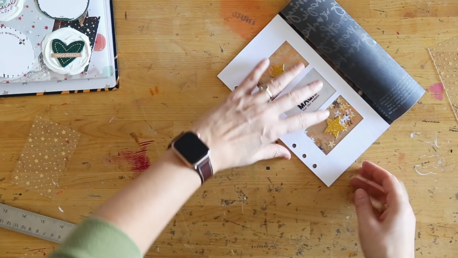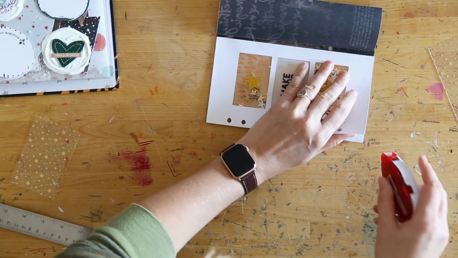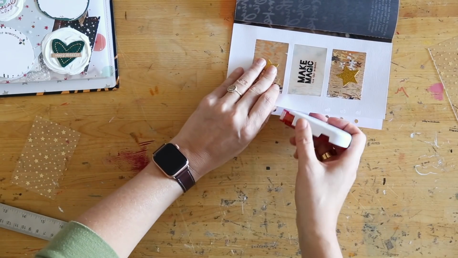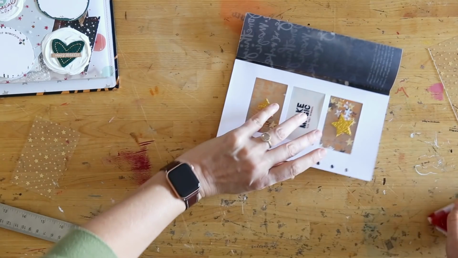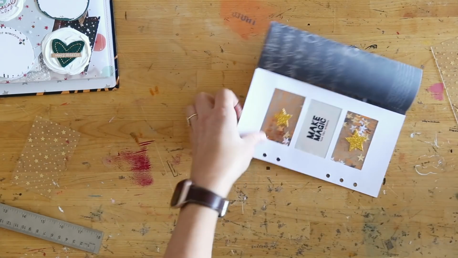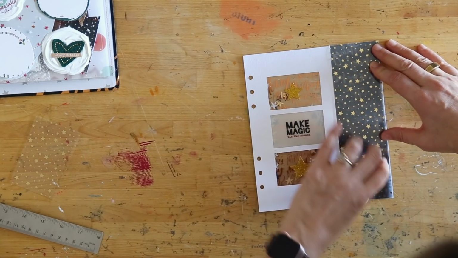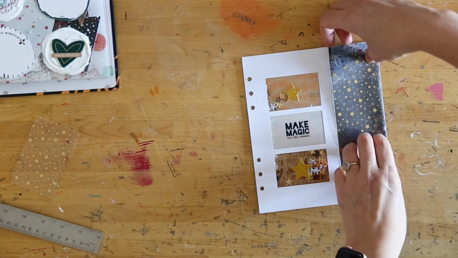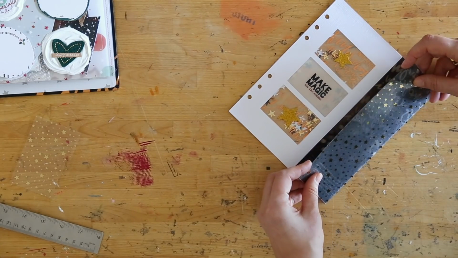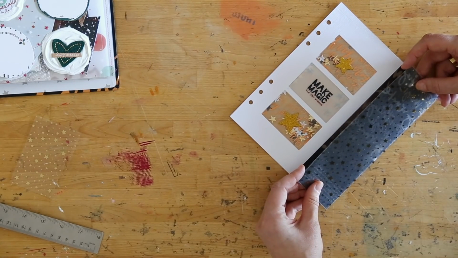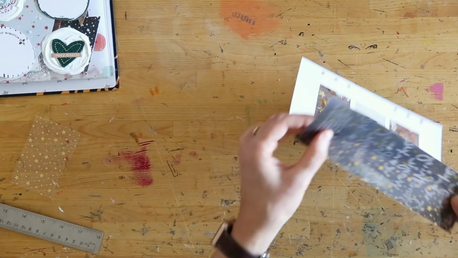And I also need to adhere the rest of this because I had left it open depending on what I was going to want to add to it. All right, so in terms of adhering this on there, I feel like just a staple at the top and a staple at the bottom is probably the easiest way to adhere this on there. That doesn't make it so that we see lots of adhesive. So let's just go ahead.